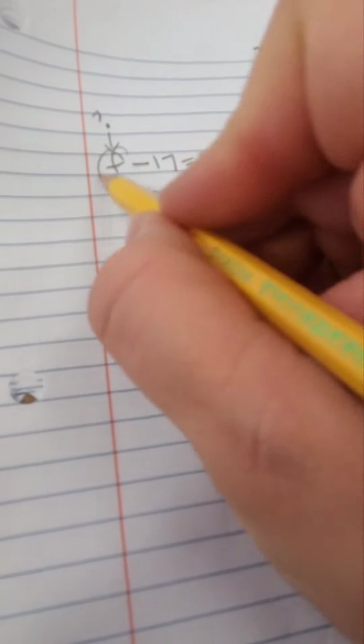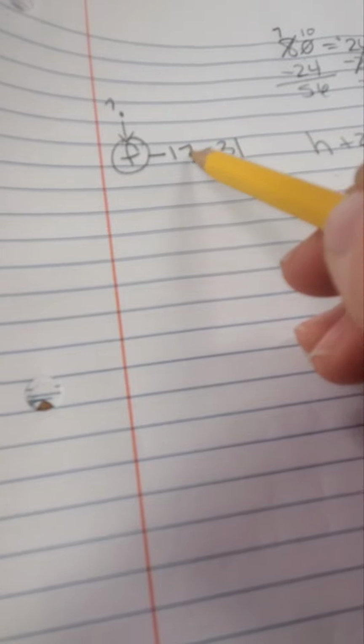So, if I have a subtraction question, F minus 17 equals 31, my unknown is the letter. I don't know what this is. It's a question mark. Okay? So if I have some number minus 17 equals 31. Okay? If some number minus 17 equals 31, then it has to be bigger than 17. Right? It has to be bigger than 31. It's actually going to be these two added together. But I'm just going to do this.